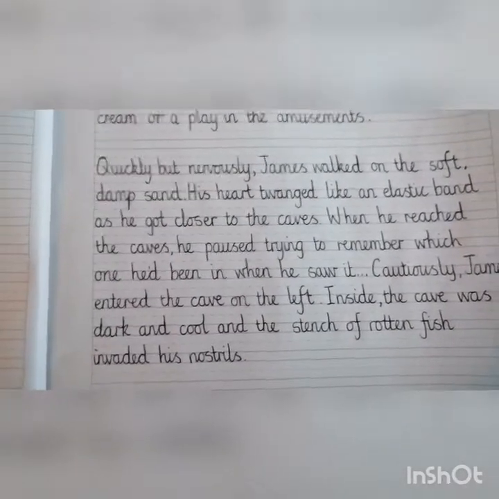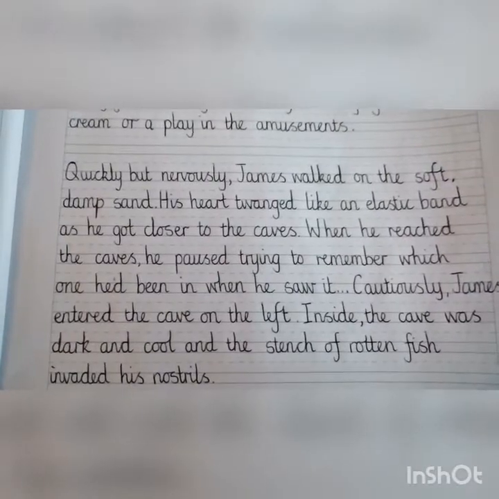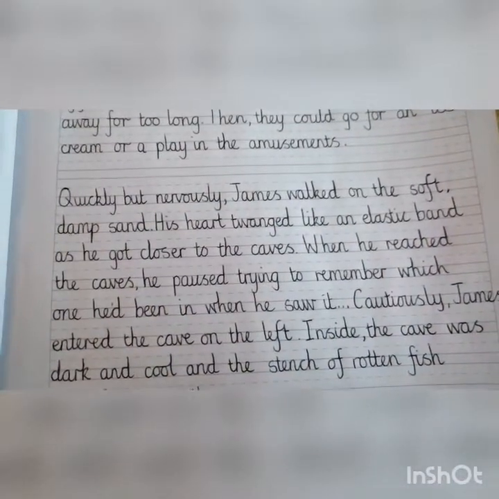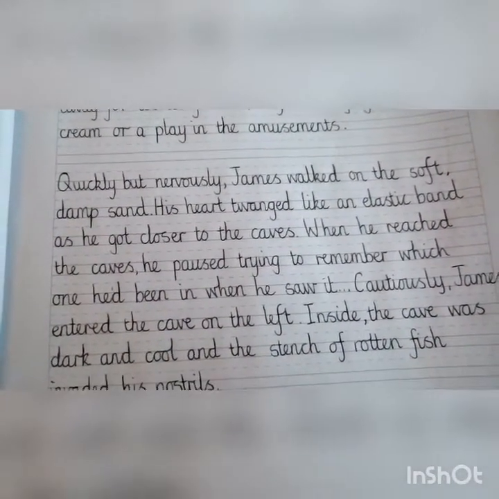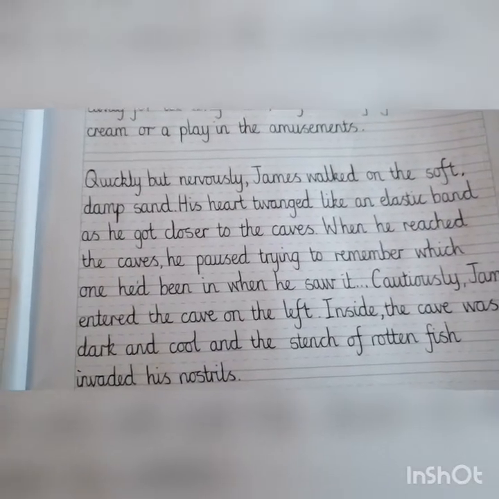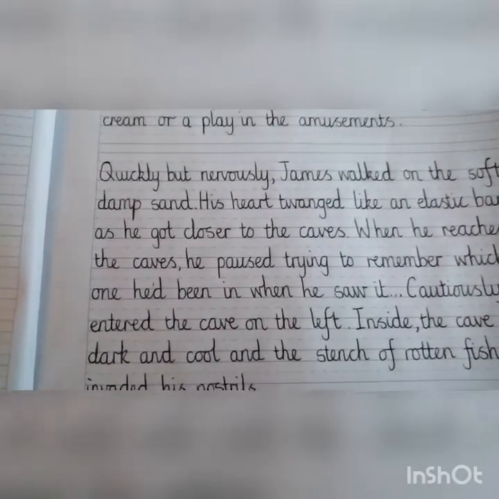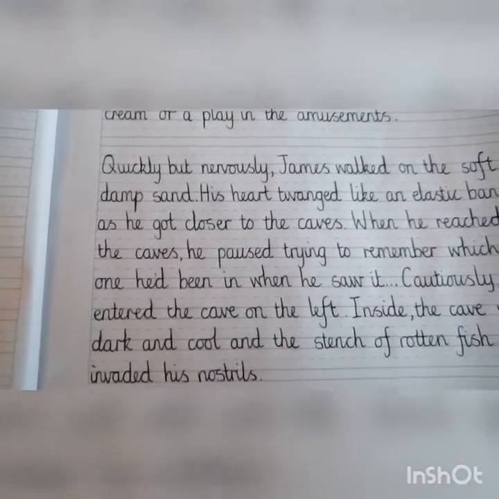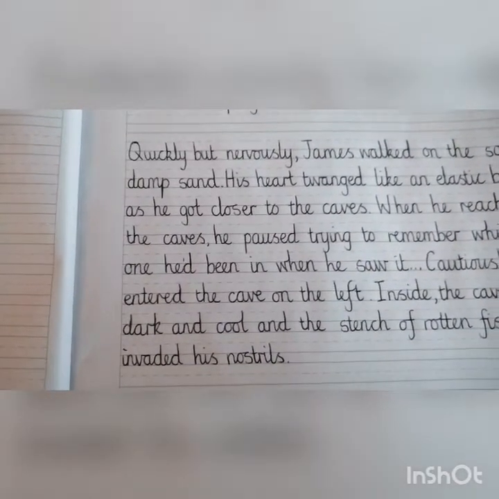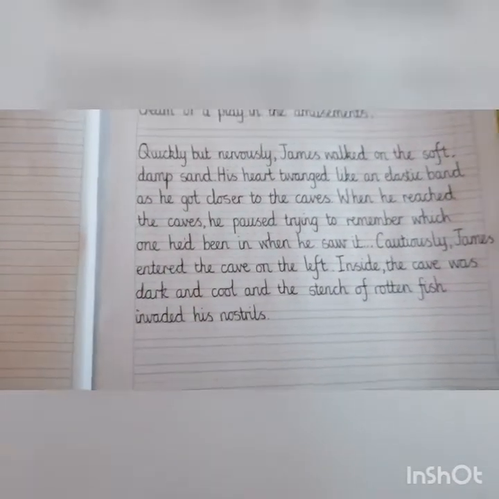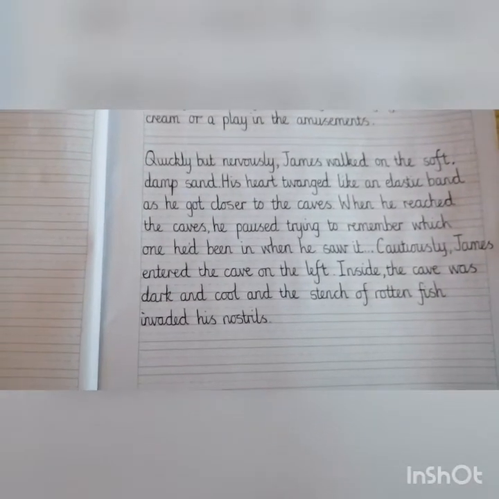I've got lots of commas in a list of adjectives, so soft, damp sand, cool, dark caves. So make sure you're using everything that we've been doing over the last few days to put into this description. Okay, I can't wait to see what you come up with.